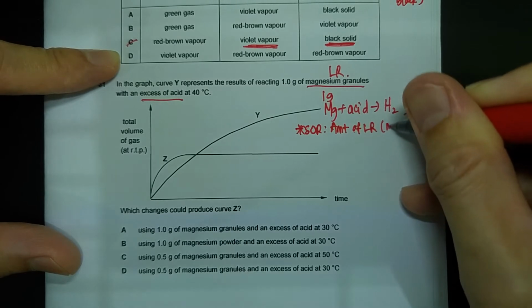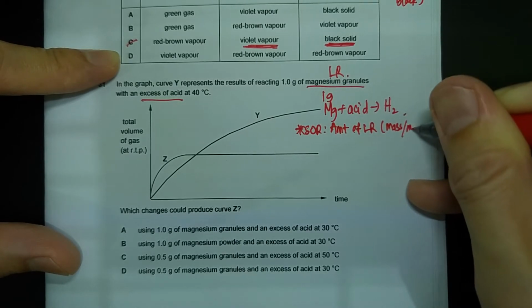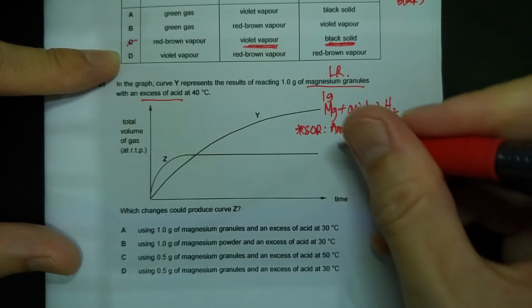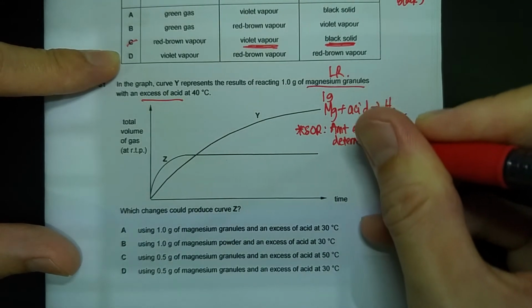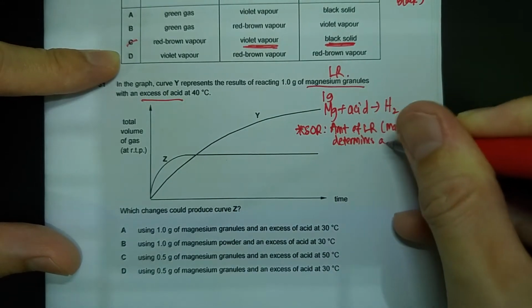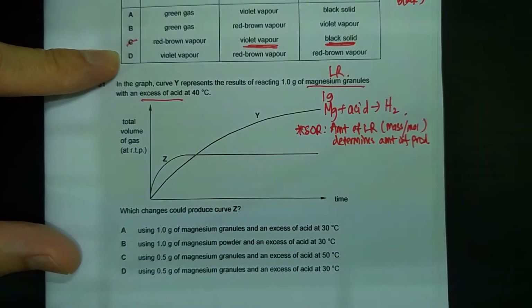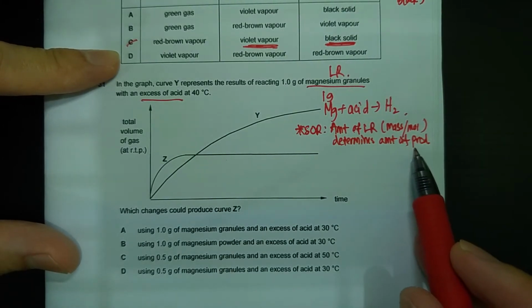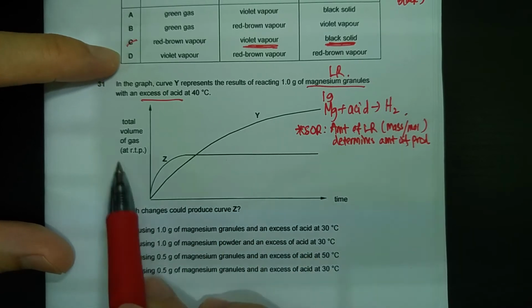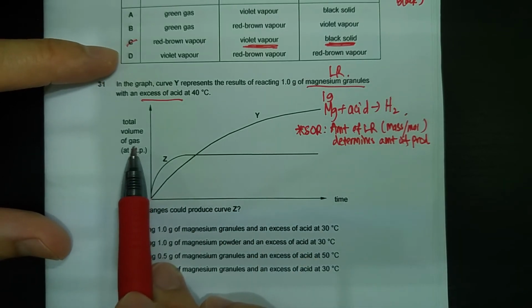Amount means mass or the mole. Amount of limiting reactant determines amount of product. This amount of product can be the volume of the gas, if the gas is the product, or it can be the mass or the mole of the product. So in this case it would be the volume of the product.